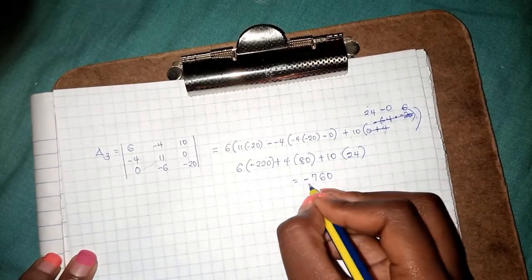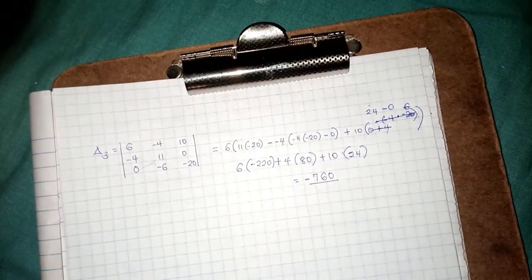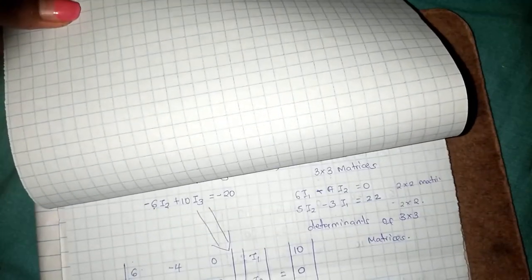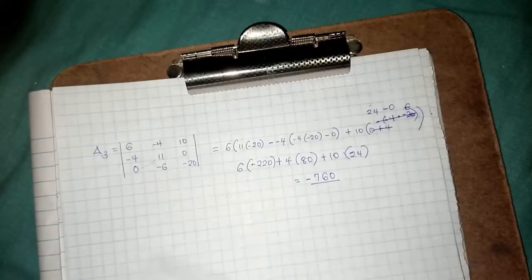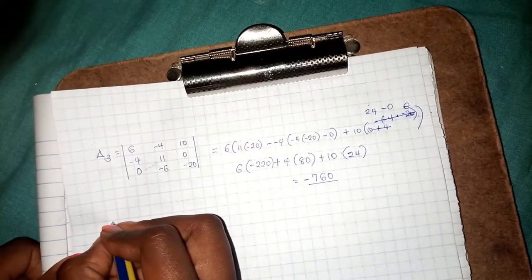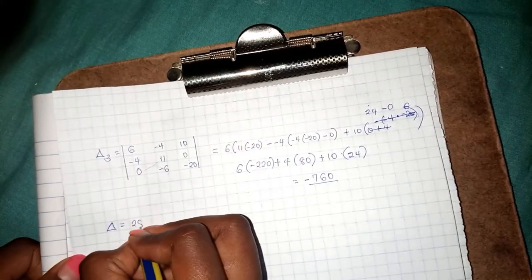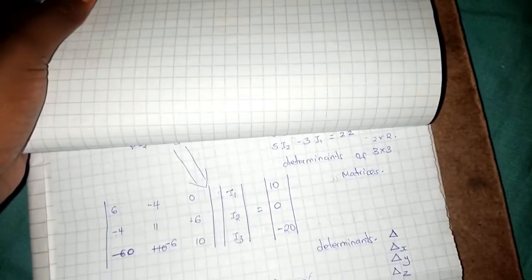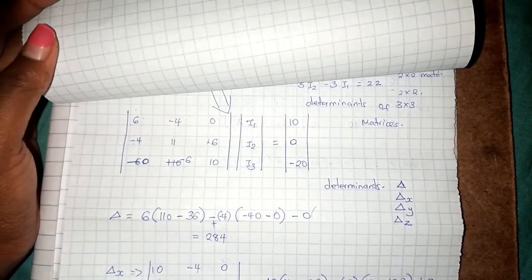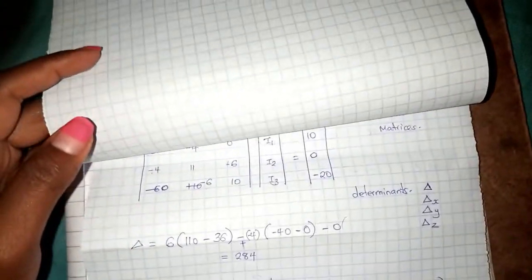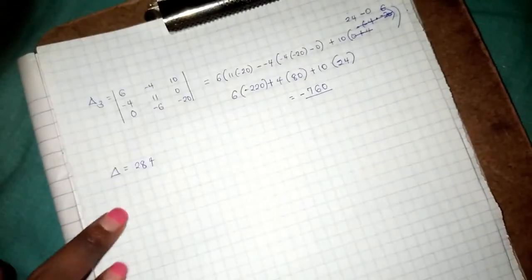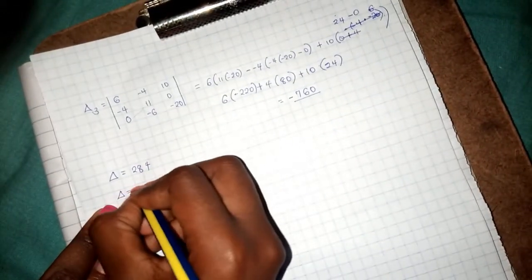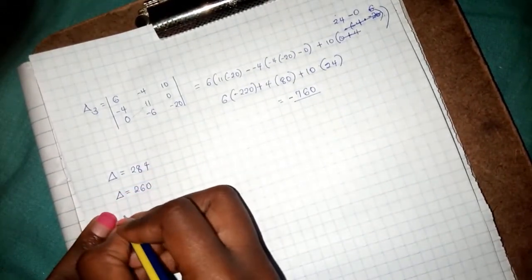So now we have the third, and we also have the first. Okay, so we have our determinant as 284, and then, okay, it's not visible, but we have our determinant as 284, and the other two as 260 and 260.